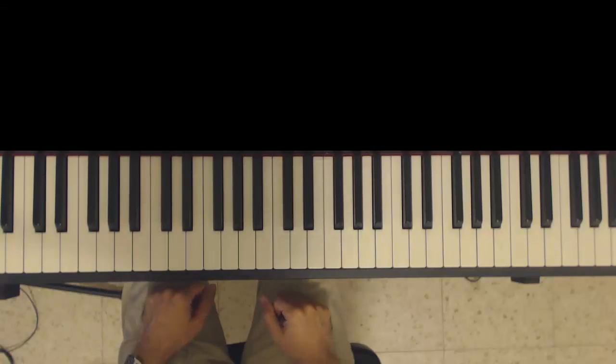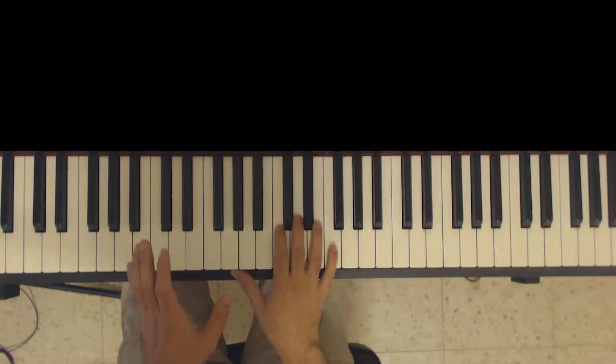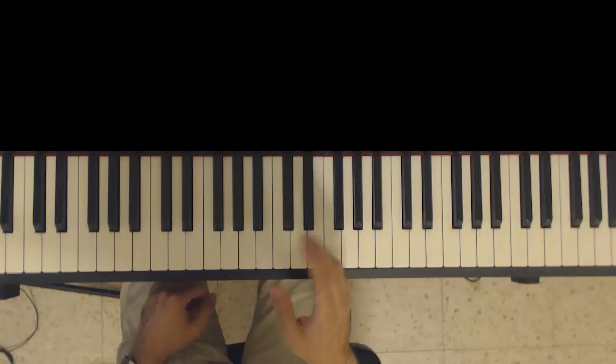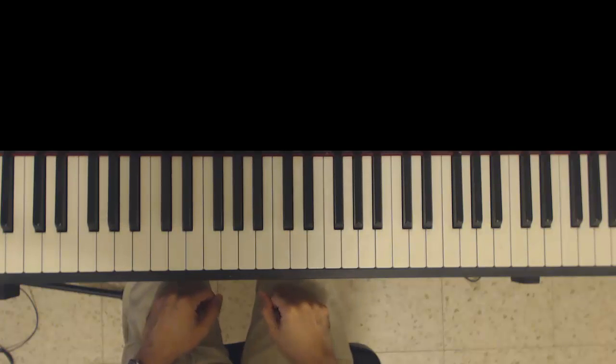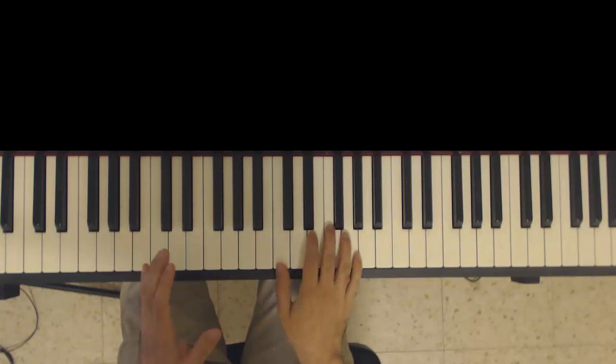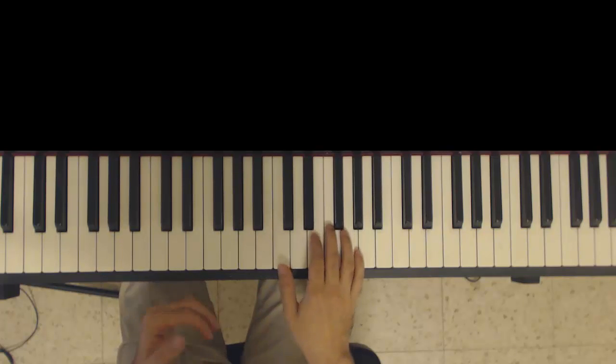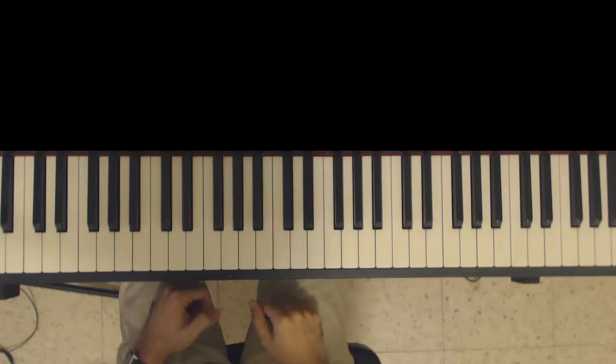Welcome back. In this lesson, we're going to talk about voice leading. It's going to be geared mostly towards beginners, and I'm going to have a slightly more advanced lesson coming out next time. For this lesson, I'm going to show you how voice leading can make your chord progressions sound a lot smoother. We're going to start with a simple chord progression in C.